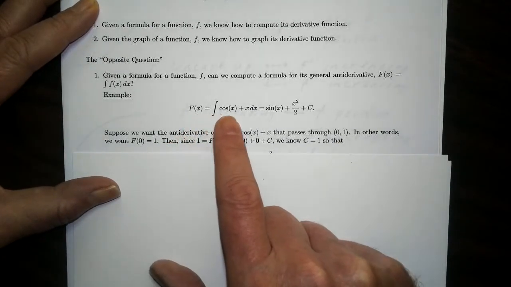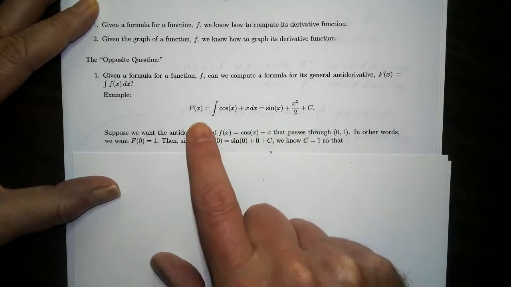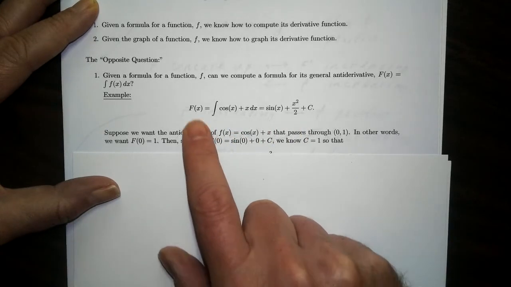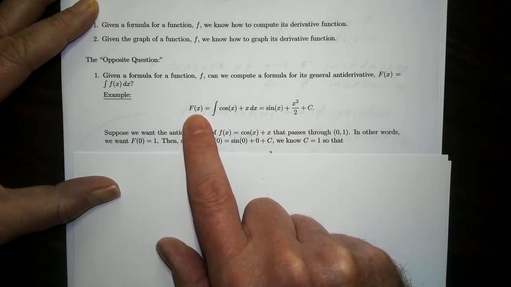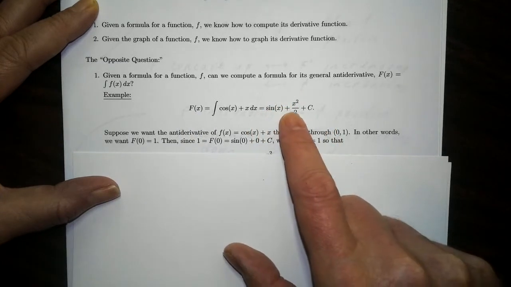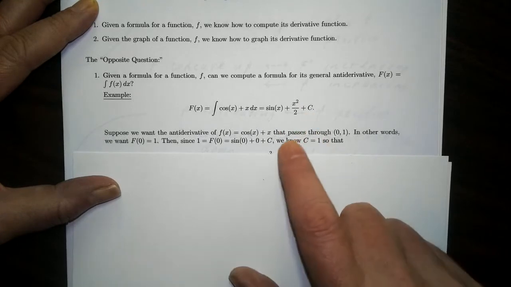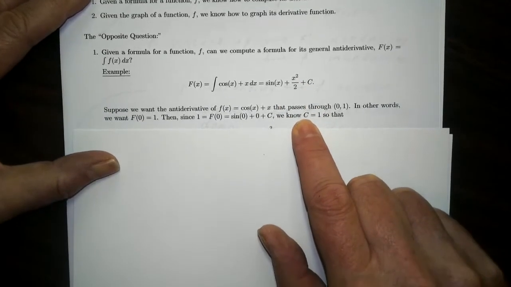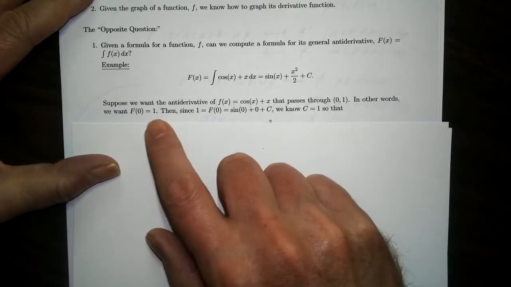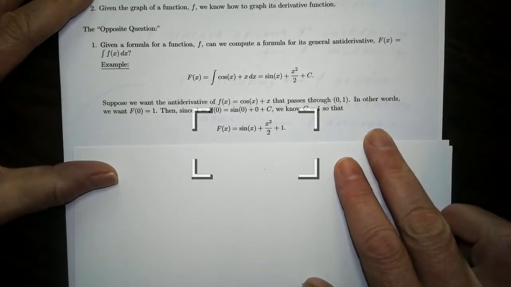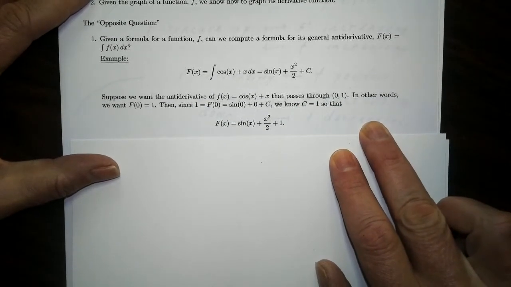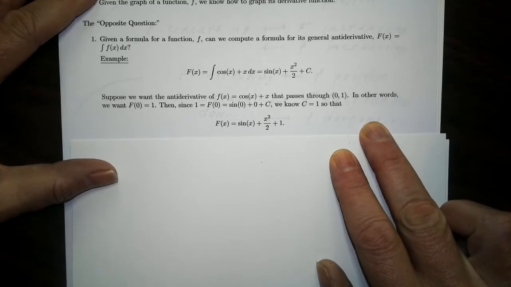So let's substitute 0 in for x here and set the result equal to 1. 1 equals F of 0. And if I substitute 0 in here, I'd have the sine of 0, which is 0, plus 0 plus c. So c would have to be 1. So the antiderivative that passes through this specified point would be given simply by this single function.